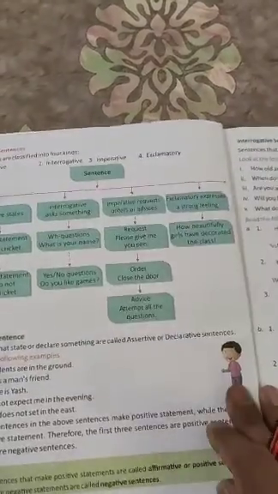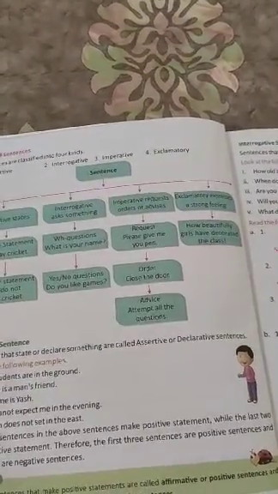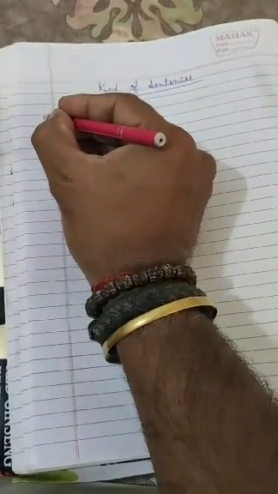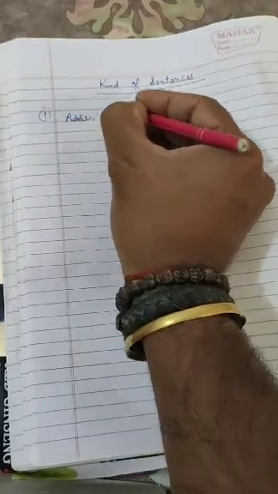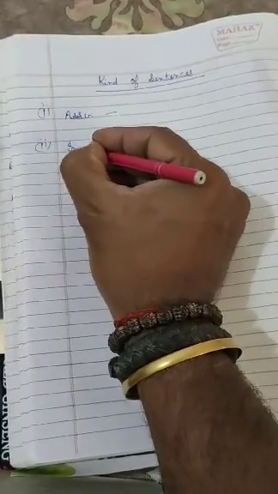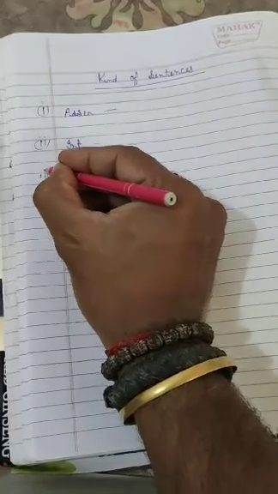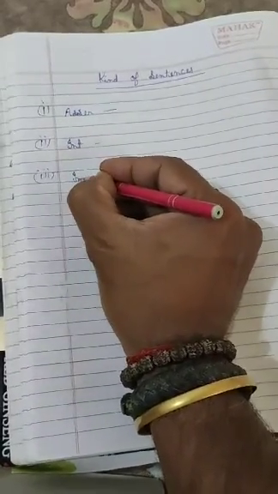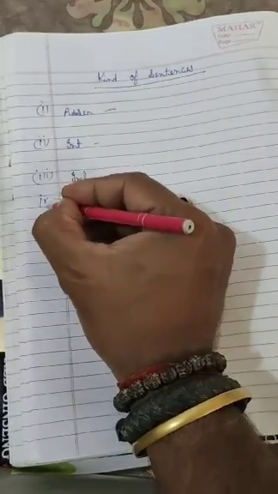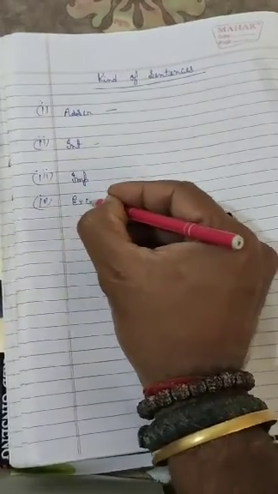Now come to the next part. The next part is kinds of sentences. There are four kinds of sentences. First is assertive. Second is interrogative. Third is imperative, and fourth is exclamatory sentence. So now we have to understand.